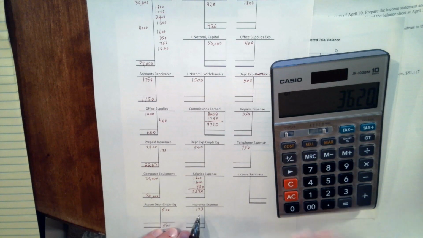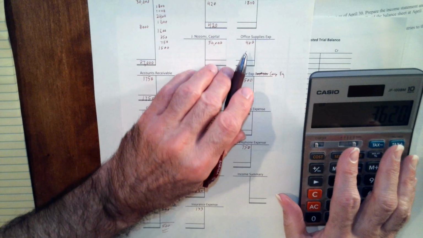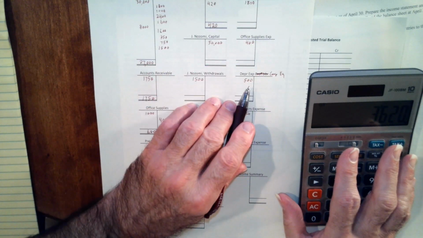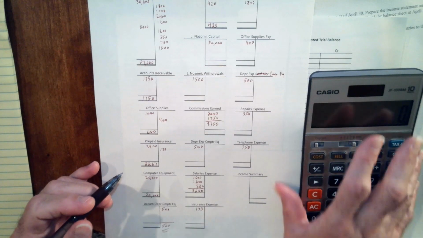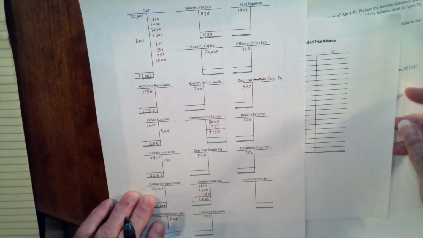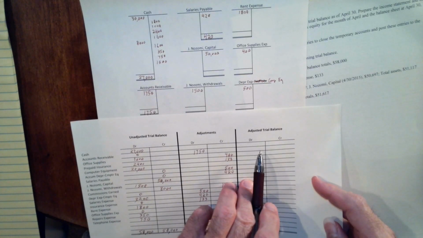Interest expense 133, I'll let that go. Rent expense 1,800, let that go. Office supplies expense, depreciation expense, repairs, all these are $1 amounts, so I'm going to let those sit for a bit here. And then I'm going to update now my adjusted trial balance.